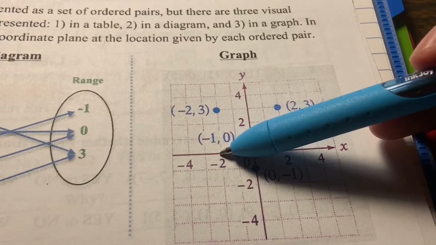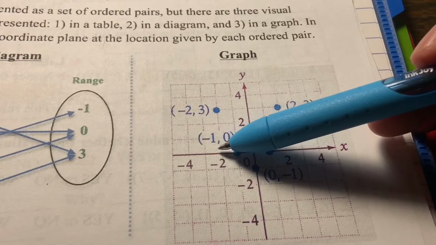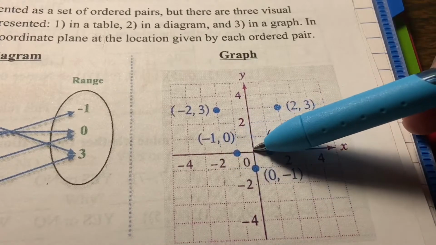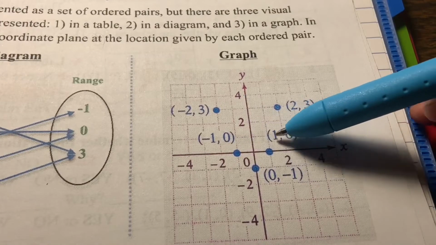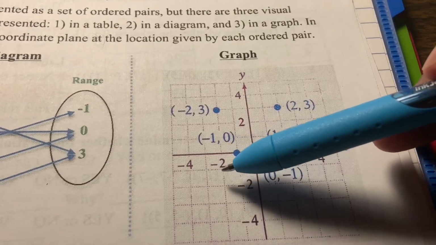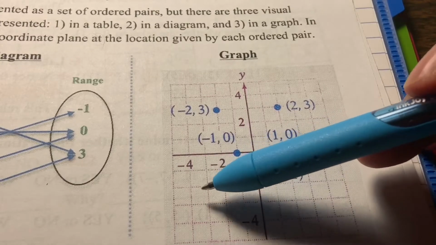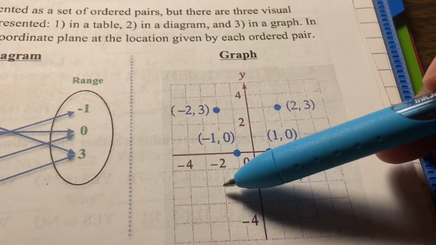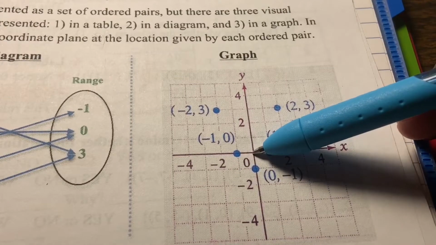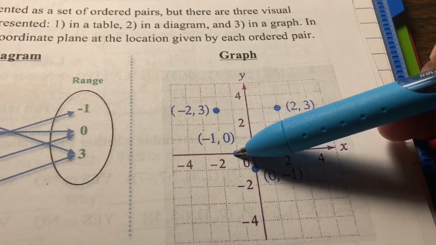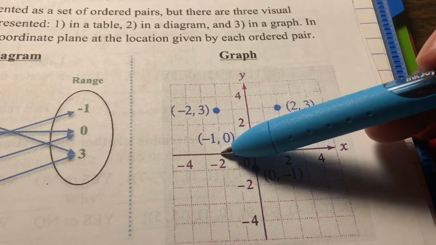Notice I'm not counting boxes, I'm not counting spaces. I'm jumping from one intersection of these, what we call in math, crosshairs. This is a crosshair going down, this is a crosshair going across, and where they meet is what we call in math a point. So I'm starting from the origin, and I move to the left because it's negative, twice. I go 1, 2, and I stop. I'm not going to make a dot yet. Do not make a point yet.